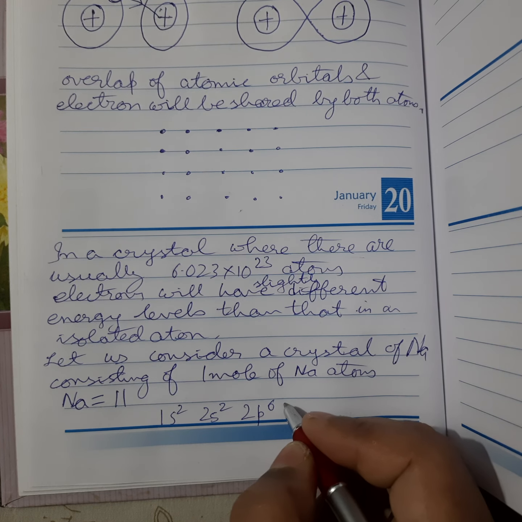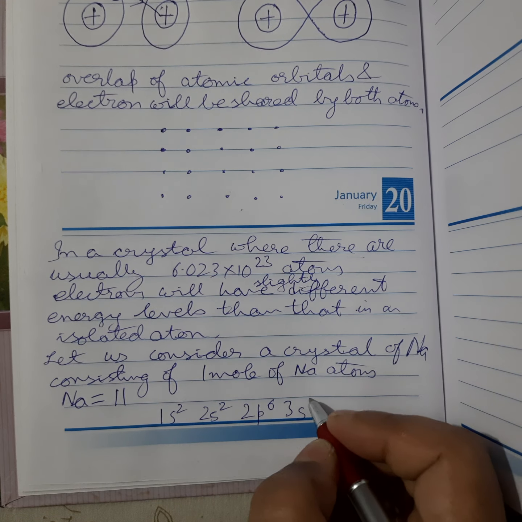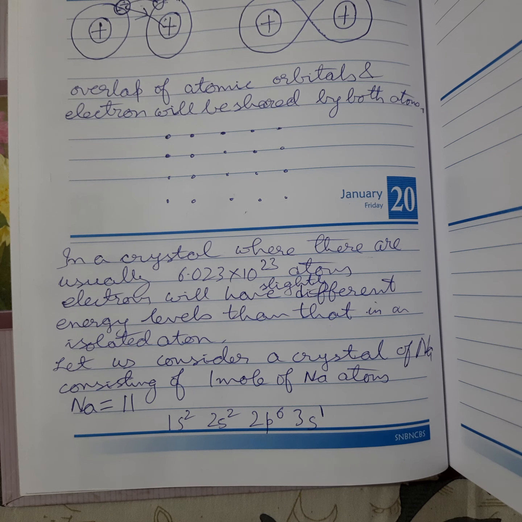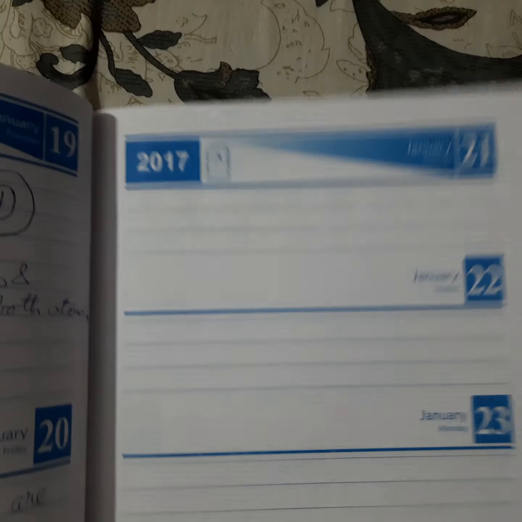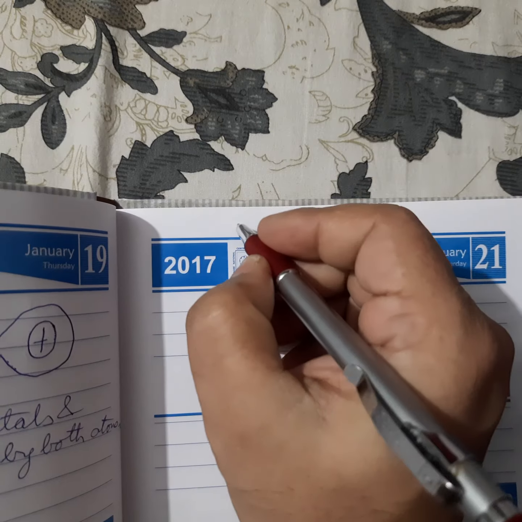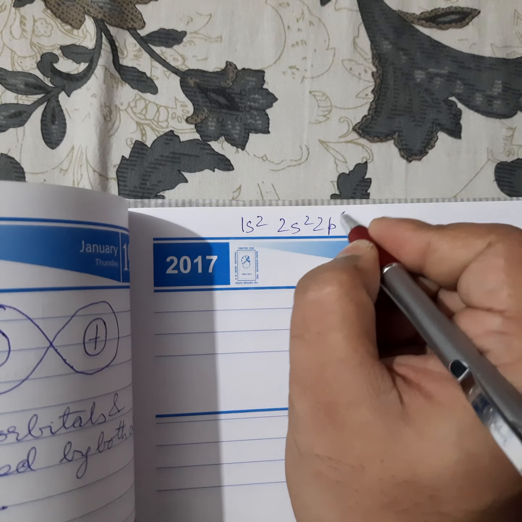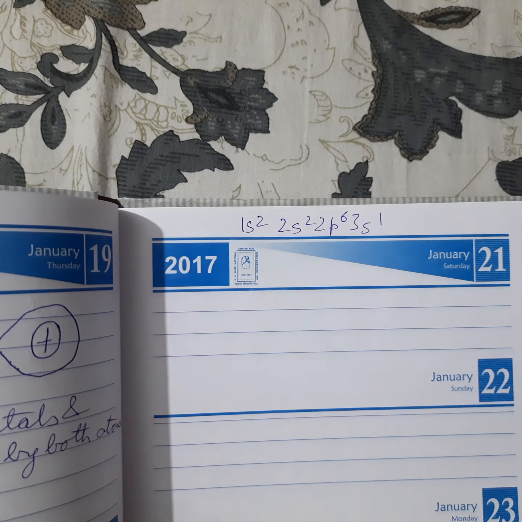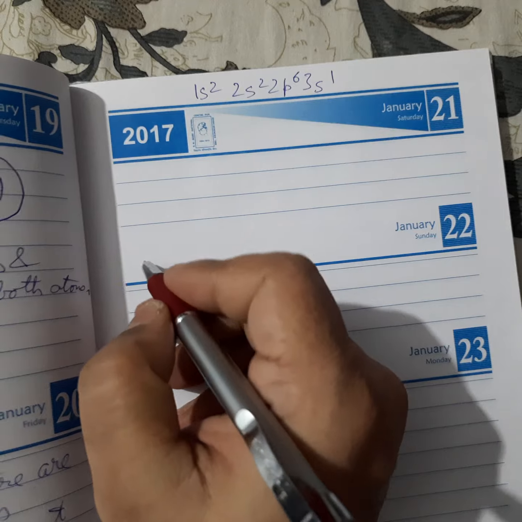2p6, 3s, 6 plus 4, 10, 3s1. Okay, 3s1. So this will be the thing. Now you see very nicely, you see 1s2, 2s2, 2p6. Let me write it here also. 1s2, 2s2, 2p6, 3s1. So how will the energy levels look like?